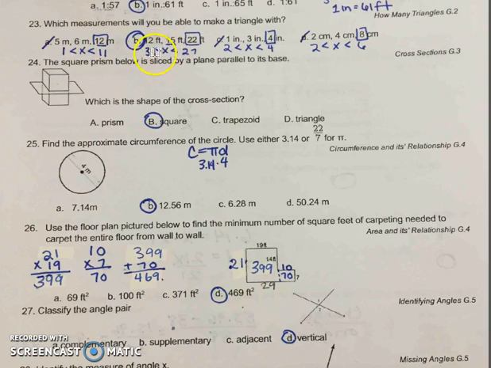Okay, so when I added and subtracted here, I found the larger side must be less than 27 and greater than 3. In this case, it is. So the answer would be B. And you can see how the larger sides are not within the range for the other two options. Number 24, the cross section here, if you open this square prism up and you look inside, you'll see your 2D shape will be a square.